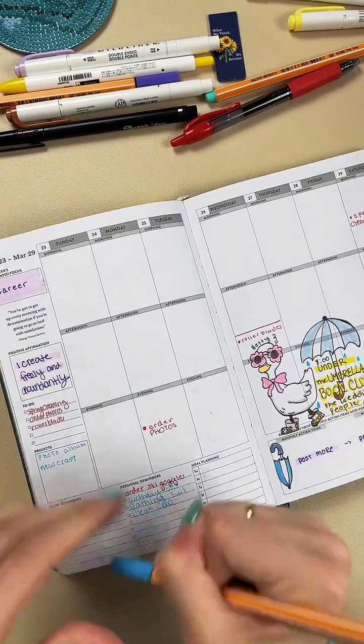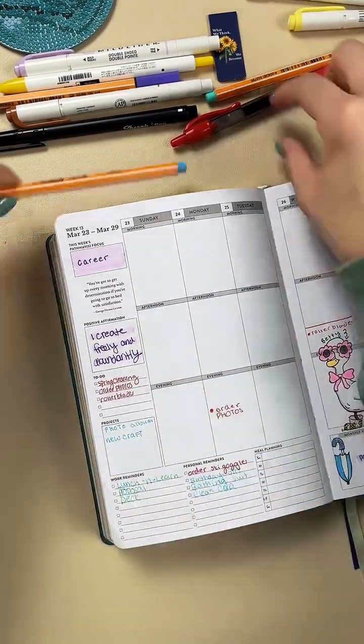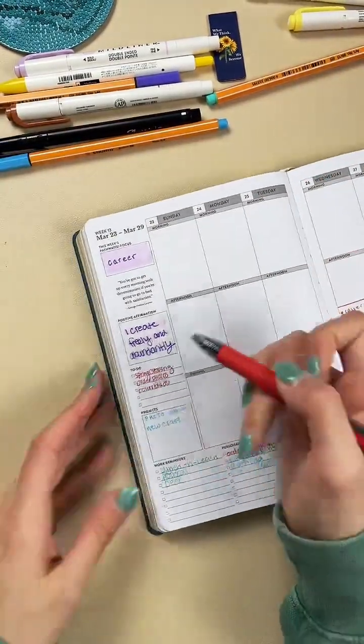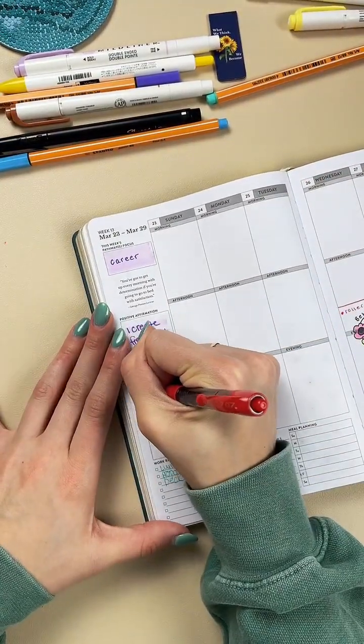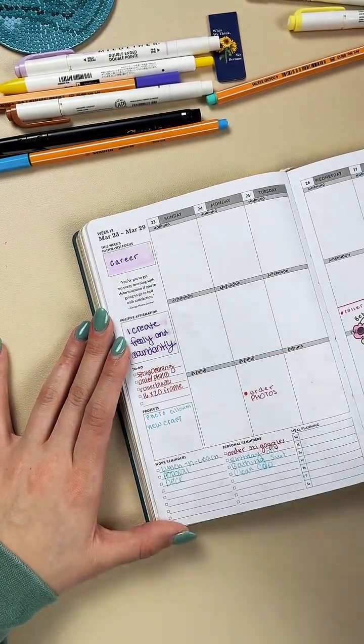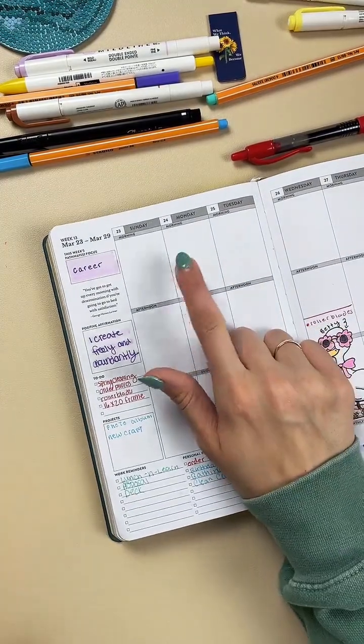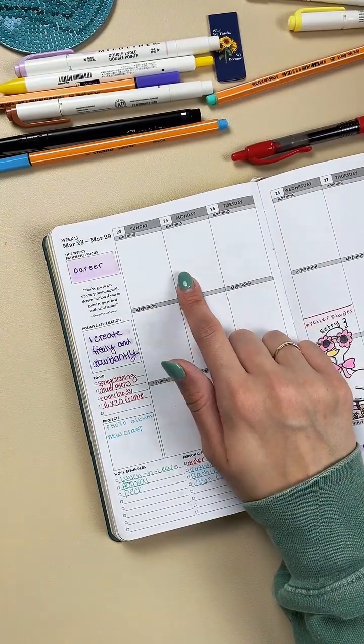See, thinking about it, I almost wrote in my personal reminder, but if I do that, I know I'll carry it over. So instead, we're going to grab that red Pilot G2 pen and write it in here. Okay, perfect. Now let's add in what we're doing right now, which is our live.